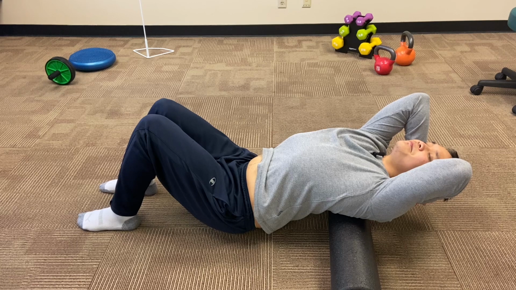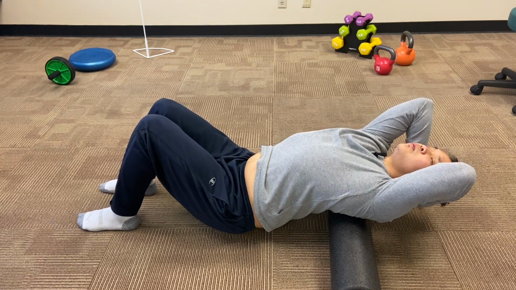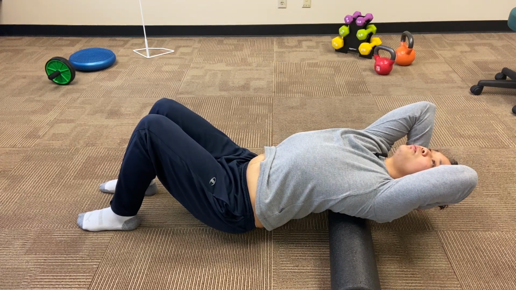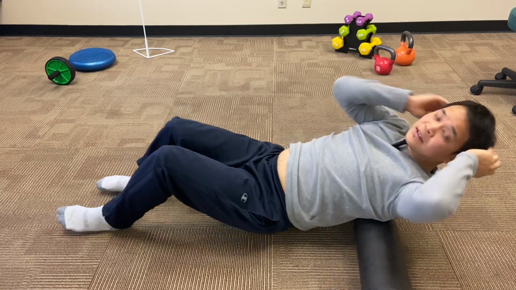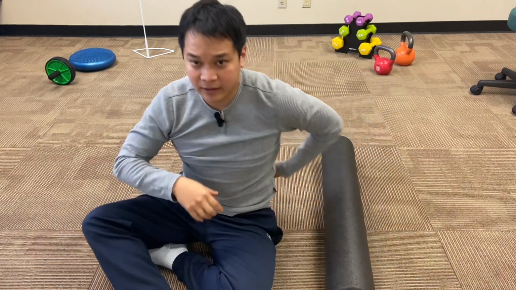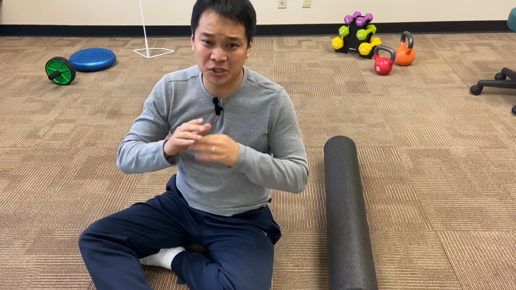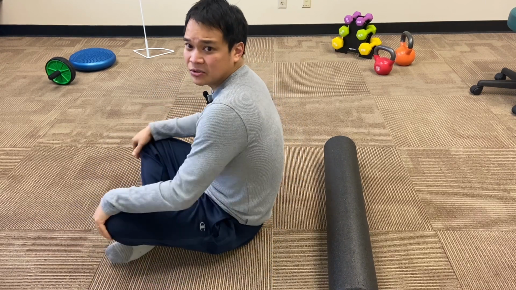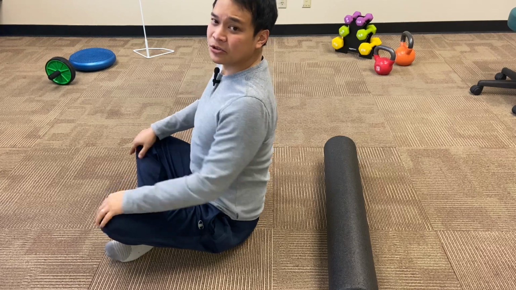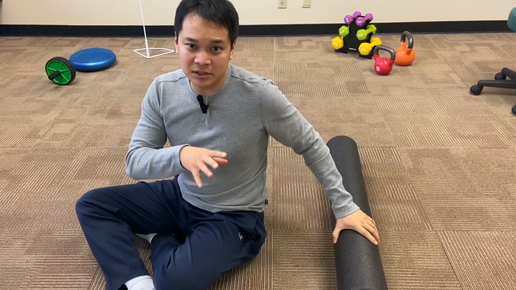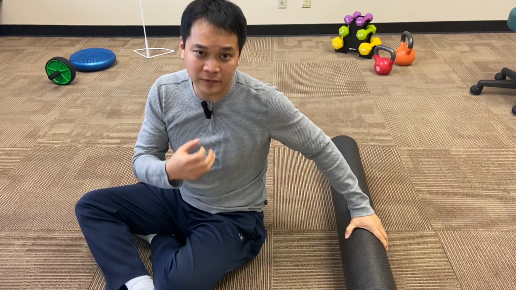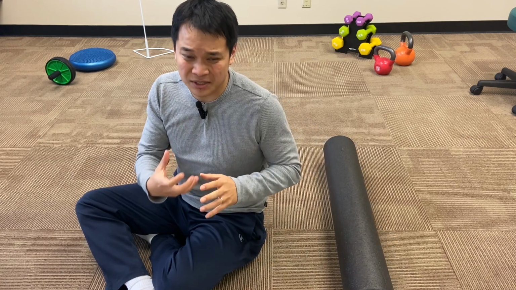One more time. Okay, so that's how we can at least start to, one, assess whether your spine has the ability to bend backwards, and two, use this roller as a means of helping you increase the mobility if you find yourself getting a little tight or a little stuck.